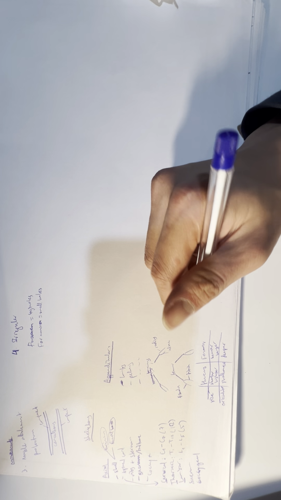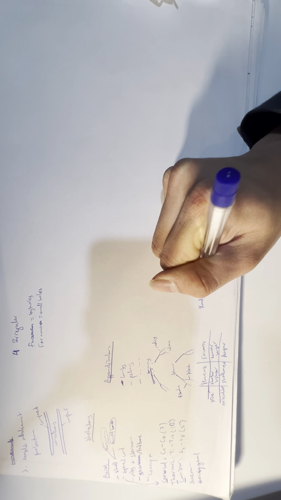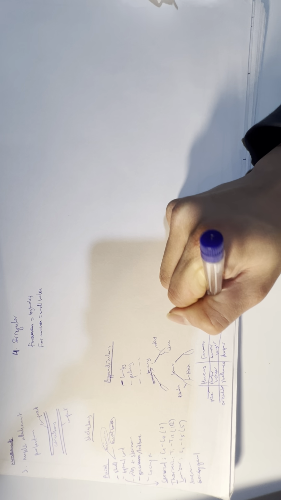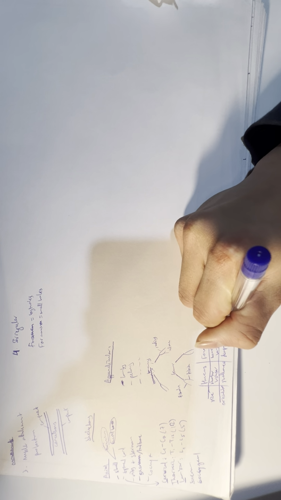Right. And then you've got the structure of your hands and your feet as well. We'll go deep into that. For your hands, I'll make another comparison for your hands and your feet. You've got carpals, metacarpals, and phalanges.